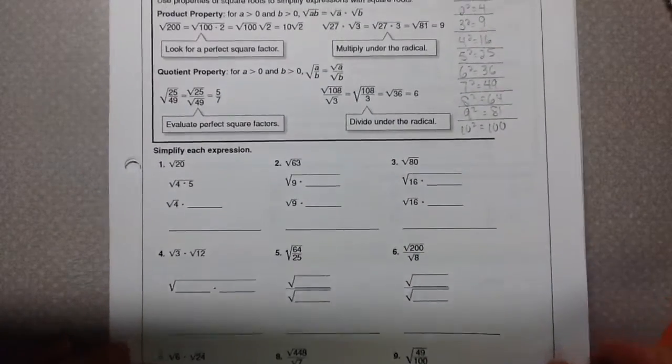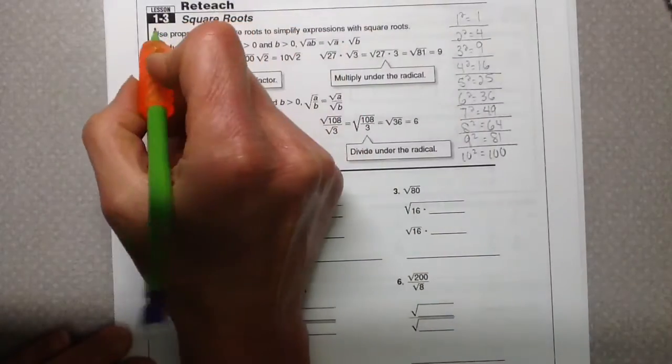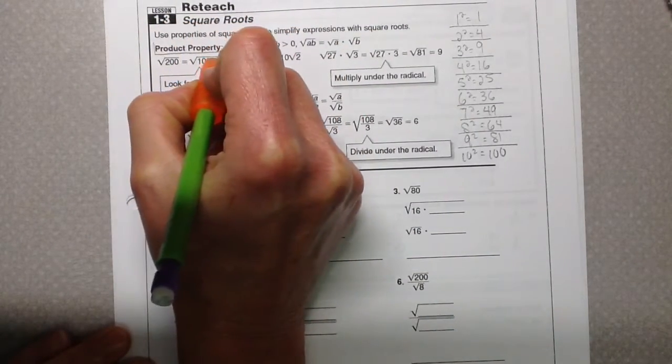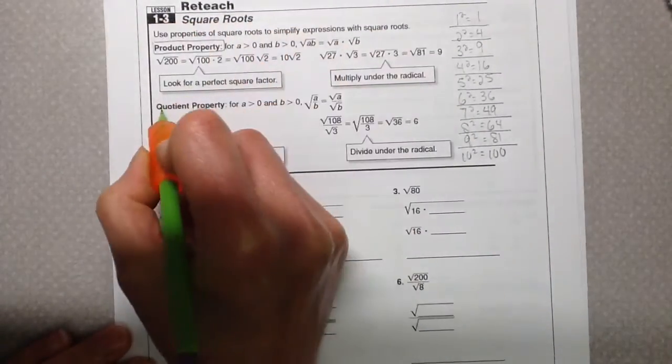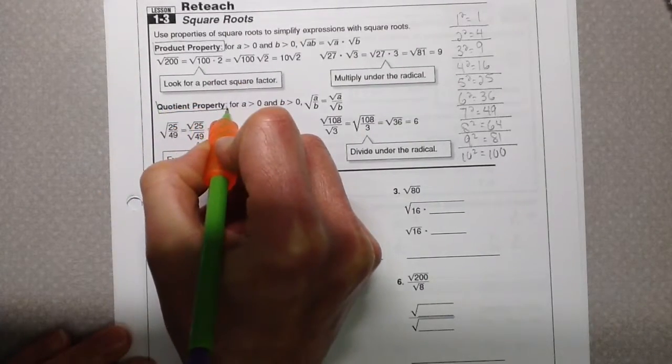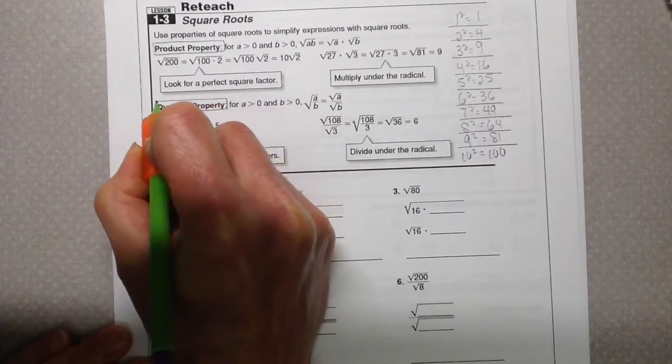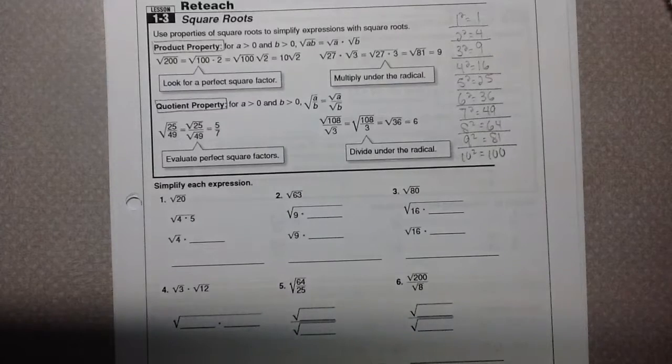There are two properties we're going to go over today. One is the product property, and the other one is the quotient property. Now, math is a lot about rewriting in order to simplify and also in order to solve. So what we're going to do today is some rewriting. And what we're going to do is break square roots up.